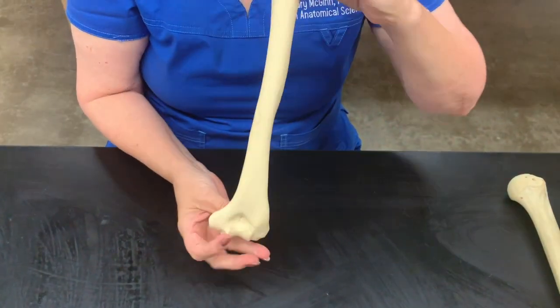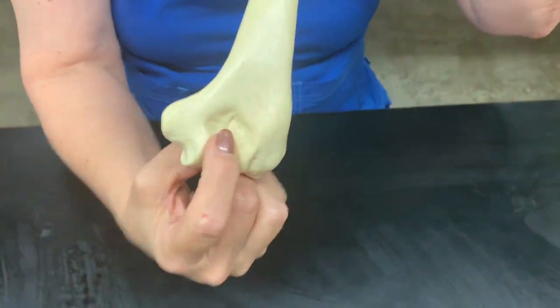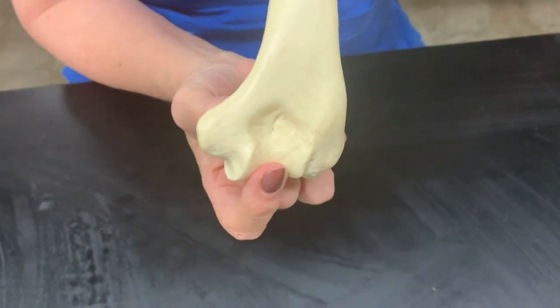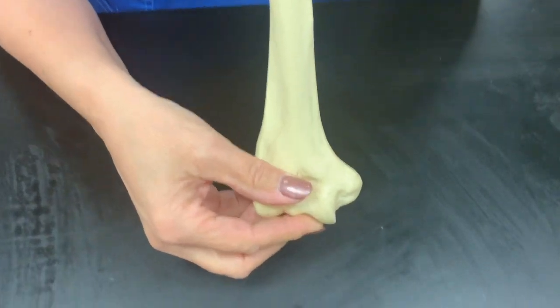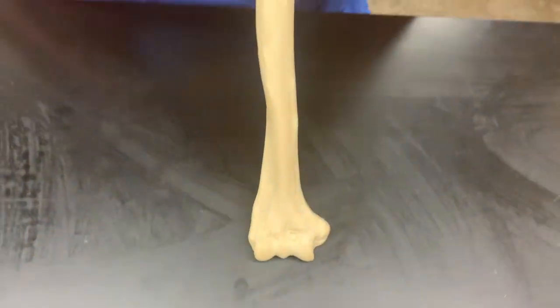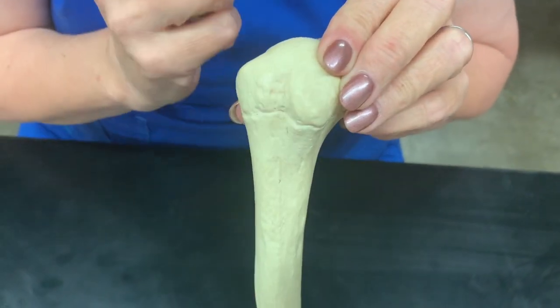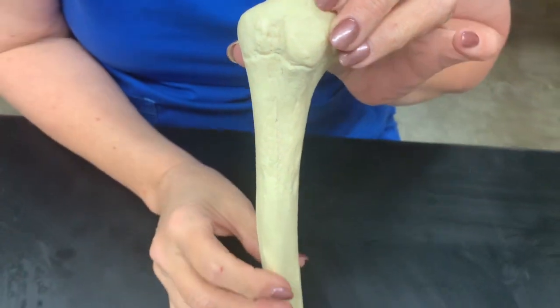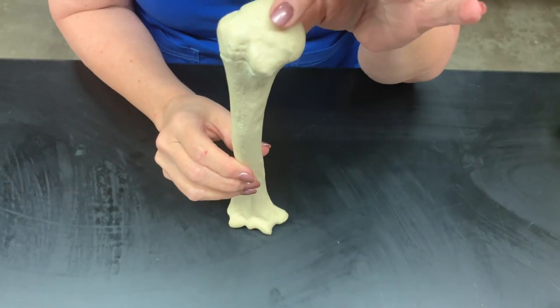We turn it around to see the hole on the back. This is on the posterior side. Turn this around to the front. Looking at the anterior side, let's look at the top here. The groove is going to be on the anterior. Okay. Now we know our features.